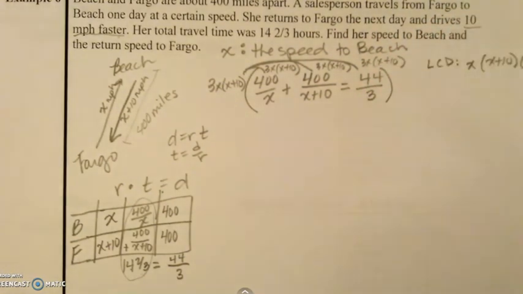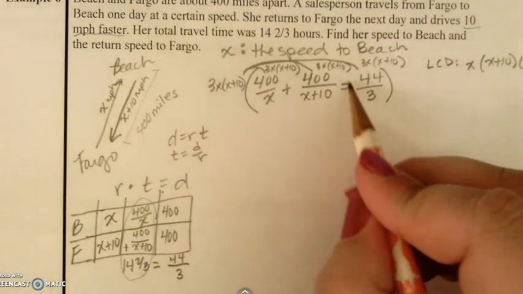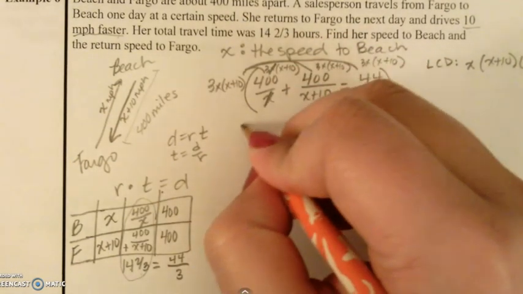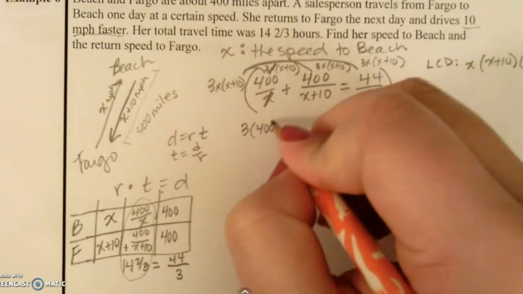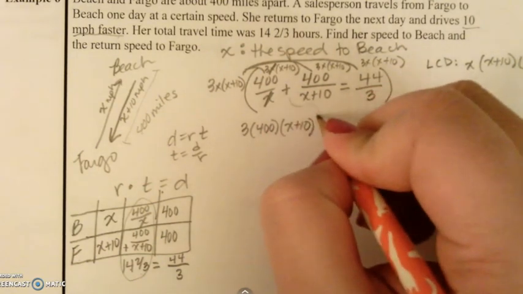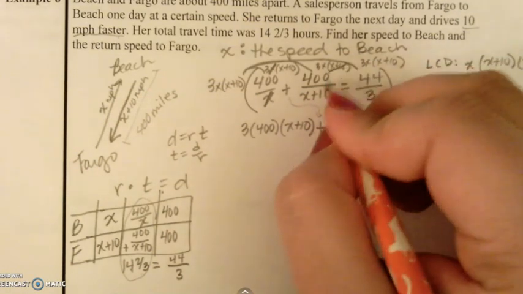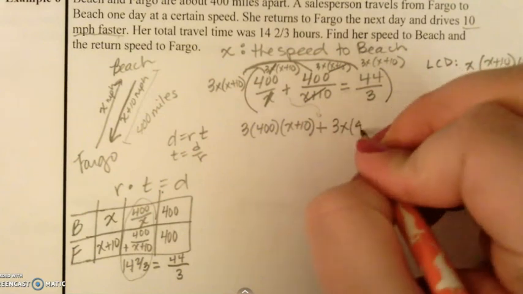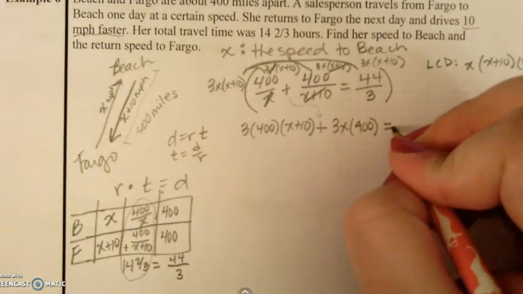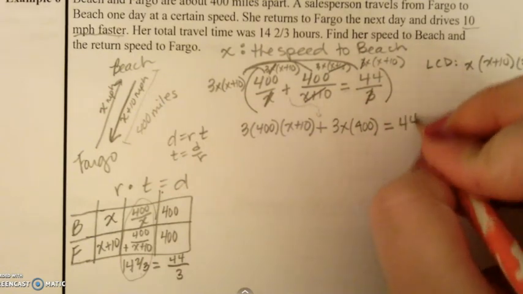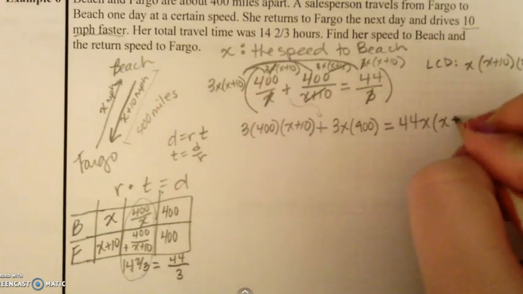And I can multiply just the numerators because of the equal sign. So x reduces, we have 3 times 400 times x plus 10, plus x plus 10 reduces, 3x times 400 equals 3 reduces, 44x times x plus 10.